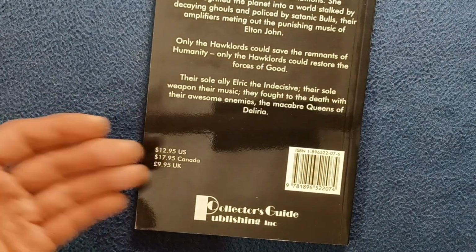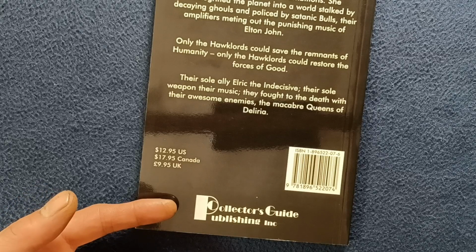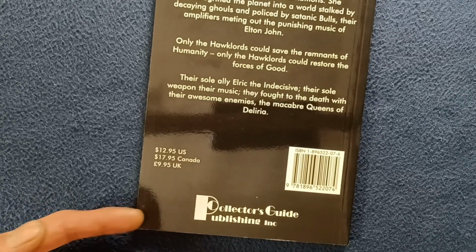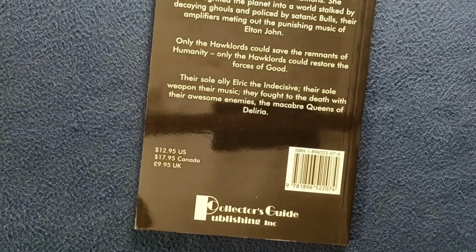We got the price info, a barcode, and again, Collector's Guide Publishing, which is a very niche publisher in Canada, I believe, and they're specializing in rock discography, historical books on bands of interest. So, for example, Hawkwind.